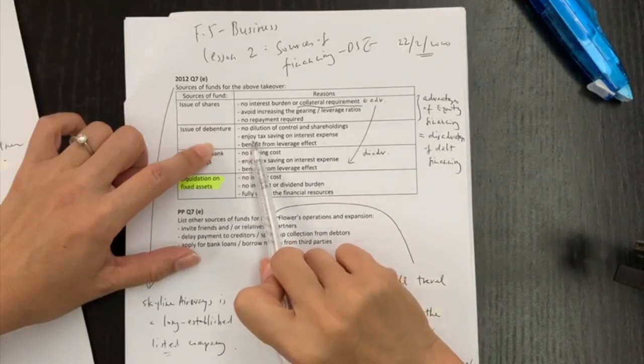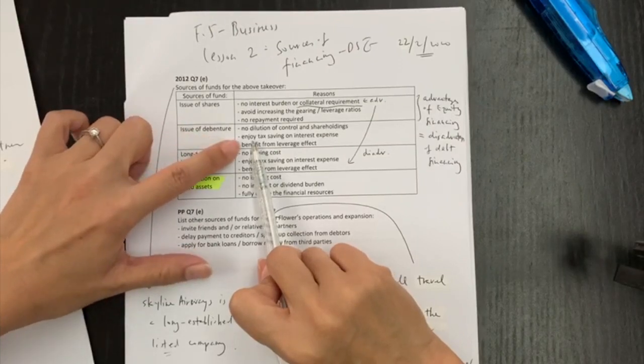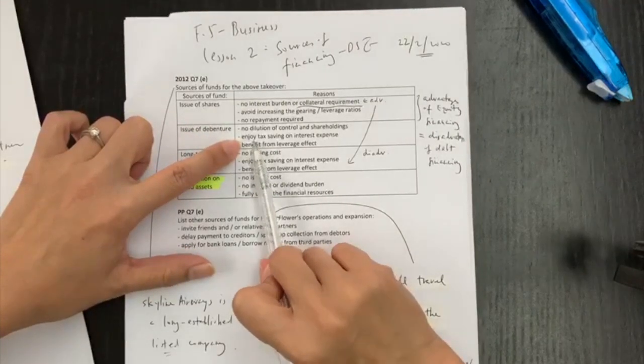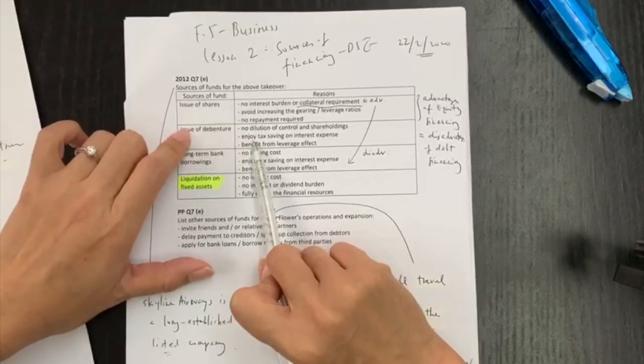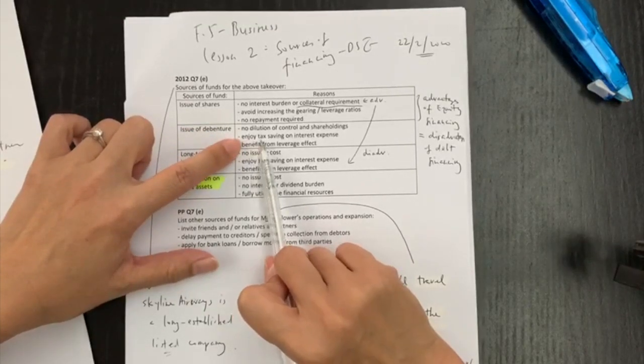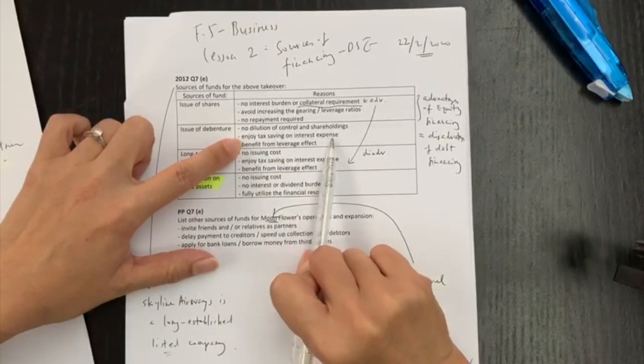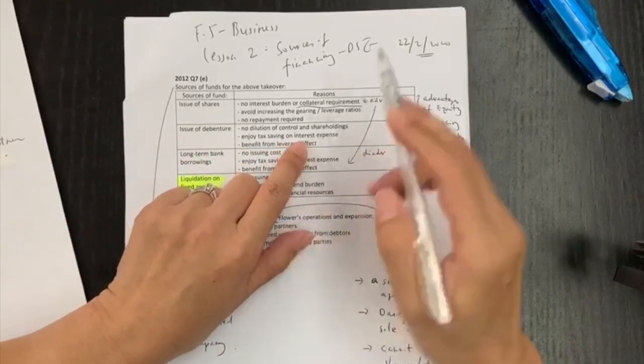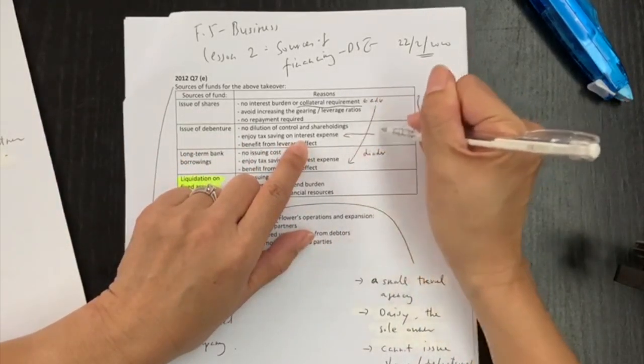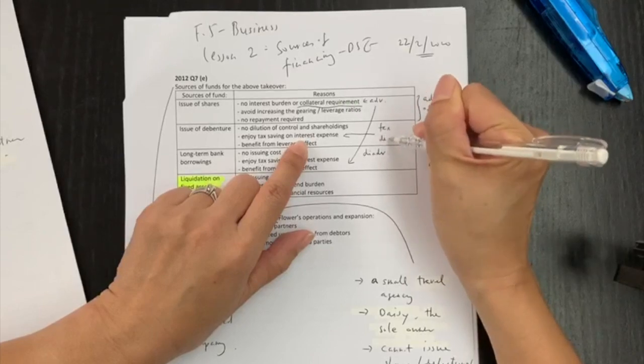The next reason for issuing debentures, the next advantage, is that we enjoy tax saving on interest expense. Remember in the previous lesson, what is interest? Interest is tax deductible.